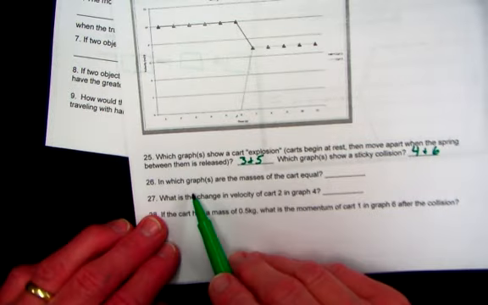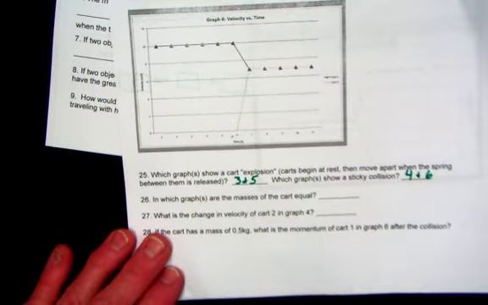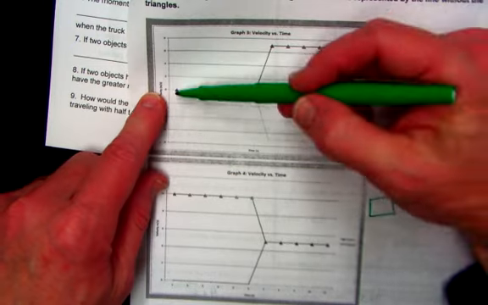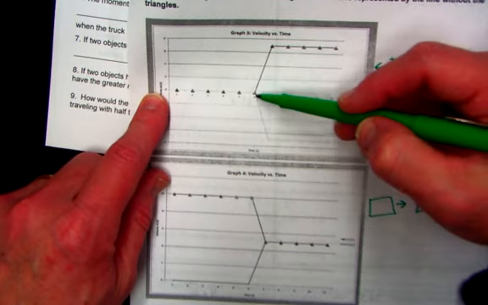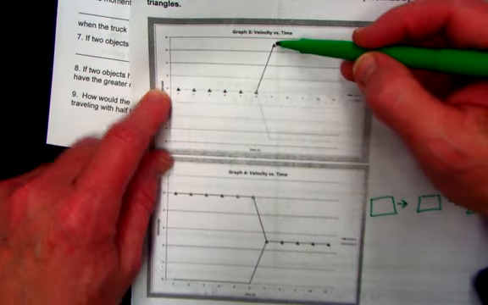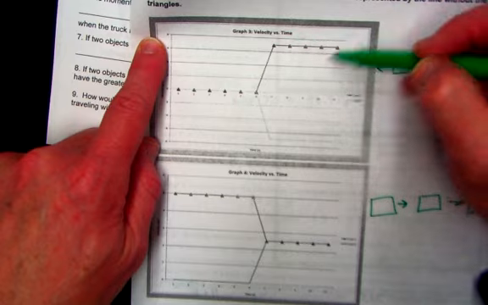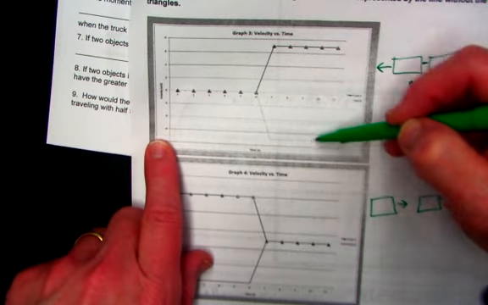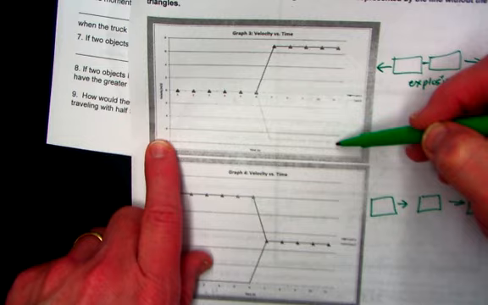So in which of the graphs are the masses of the carts equal? That would be the graphs where they have the same change. If you look at these two pictures, we've got the carts together, but when cart 1 explodes away, it goes at a speed of 7, and cart 2 down here is also going at a speed of 7, just in opposite directions.